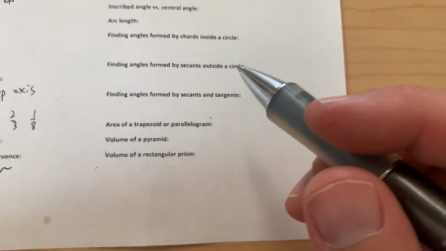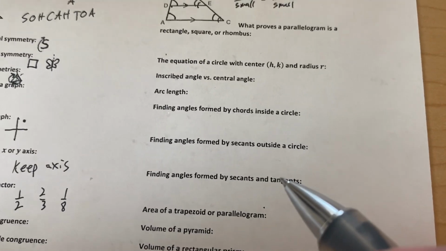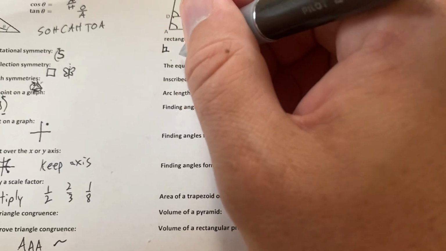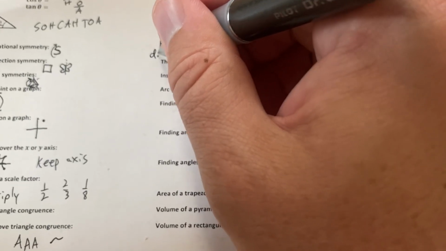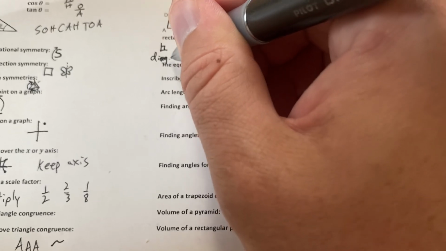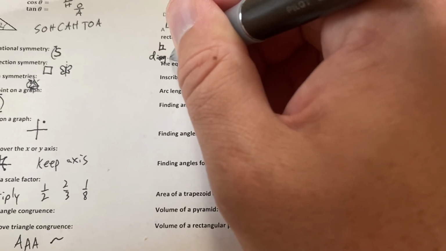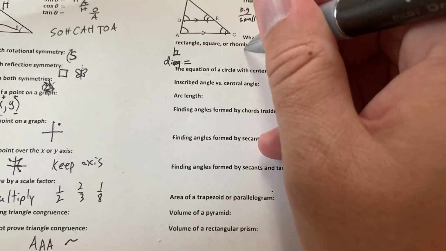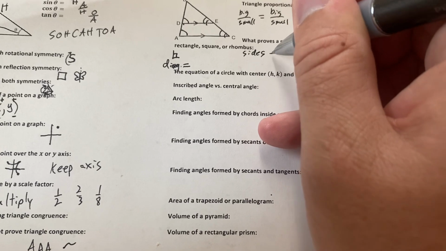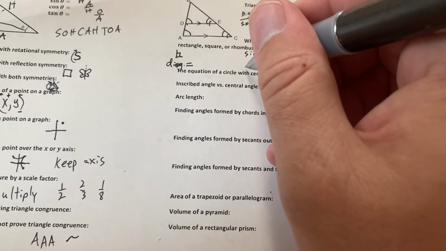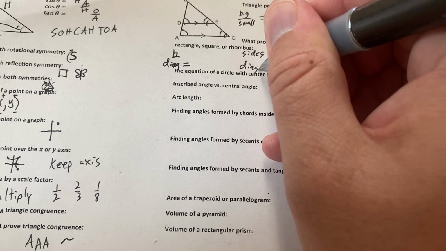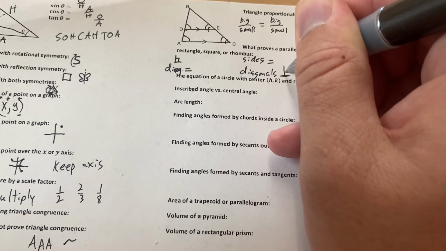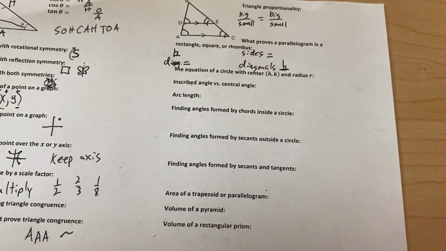What proves a parallelogram to be a rectangle, a square, a rhombus? Rectangle has all right angles, and the diagonals always bisect, but the diagonals are going to be equal in a rectangle. If you have a rhombus, the sides are going to be equal, and those diagonals are going to be perpendicular. They're going to make those 90-degree angles.